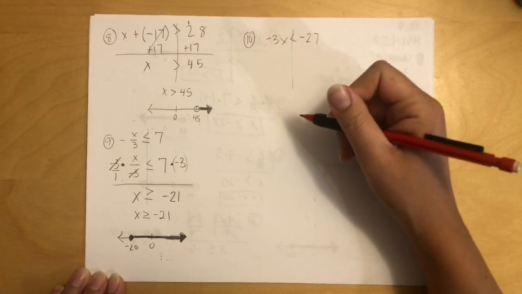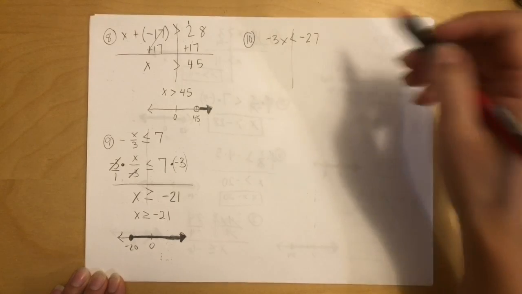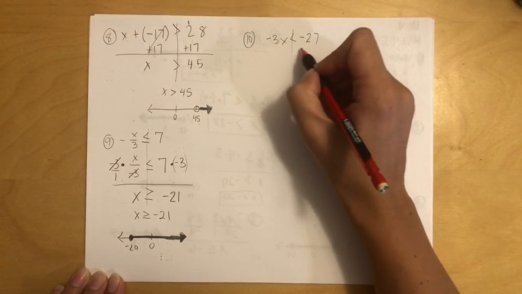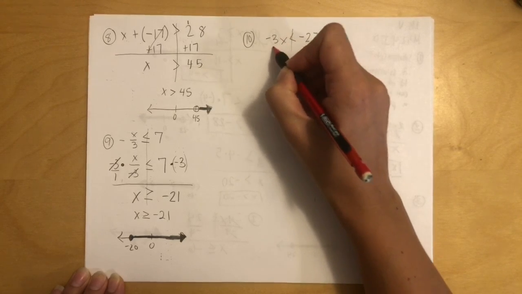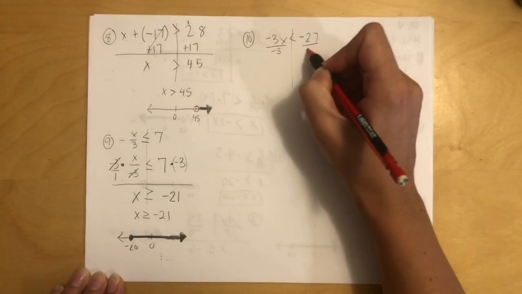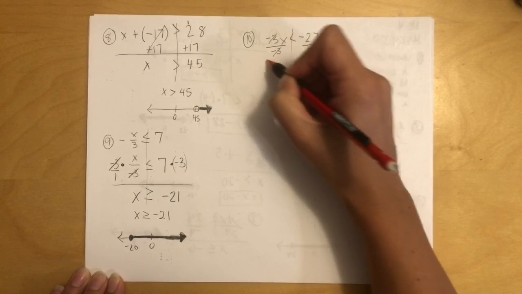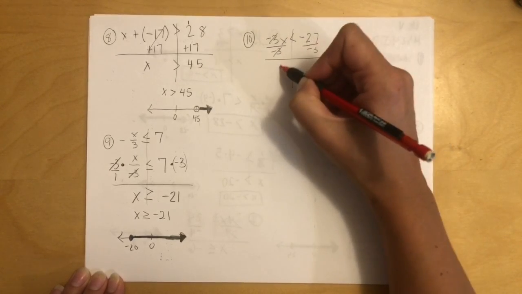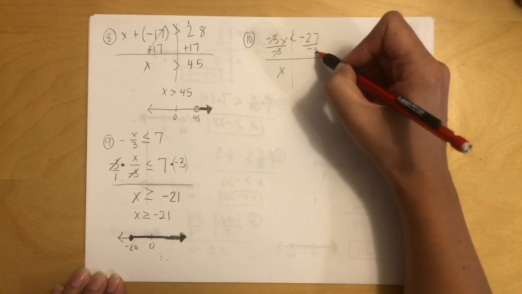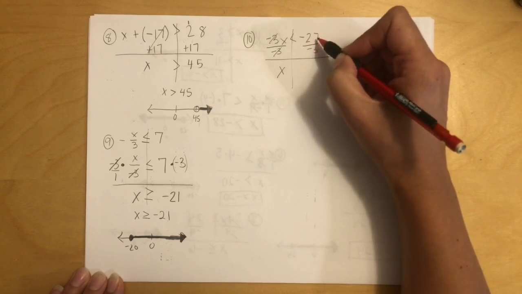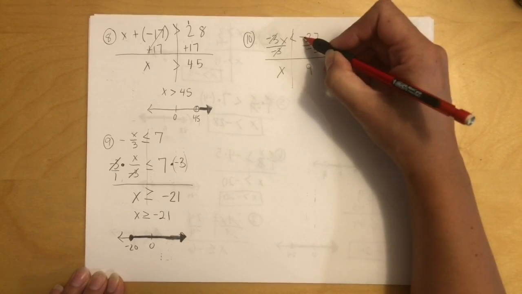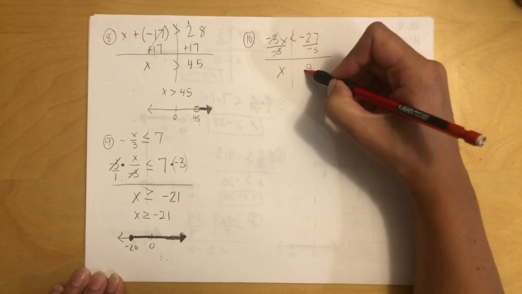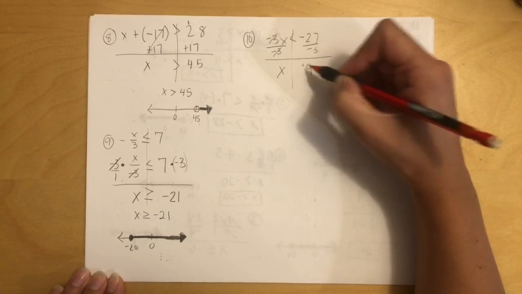Separate my equation, or my inequality. And I'm going to divide by negative 3 so that I get x by itself. These cancel, and I have just x. 27 divided by 3, that's 9. 9 times 3 is 27, so 9. And then I have a negative divided by a negative, so this 9 is positive. Okay, so it's a positive 9.